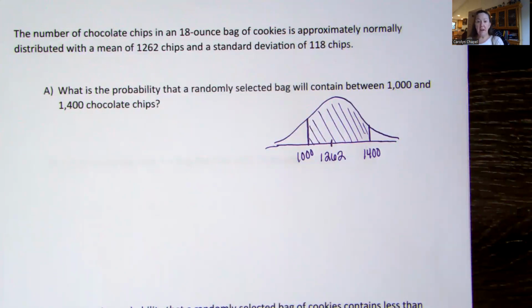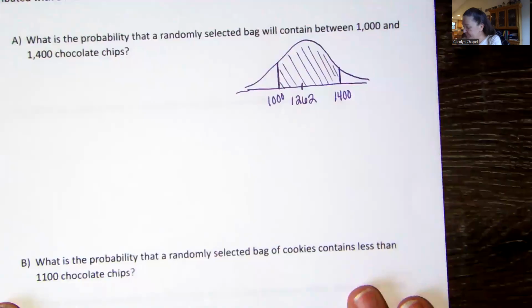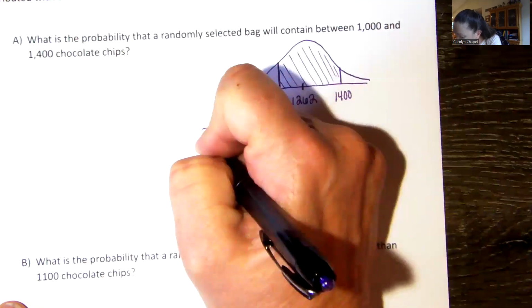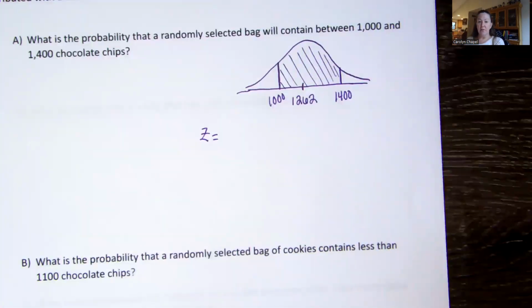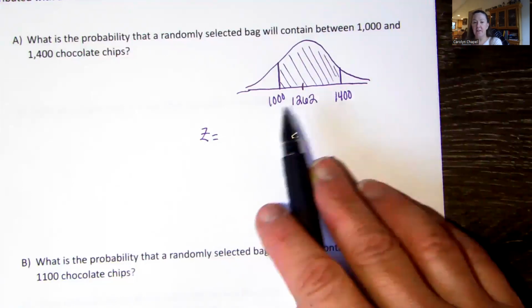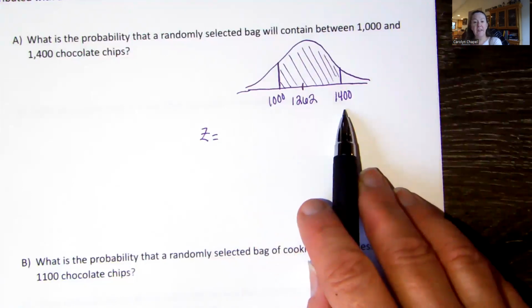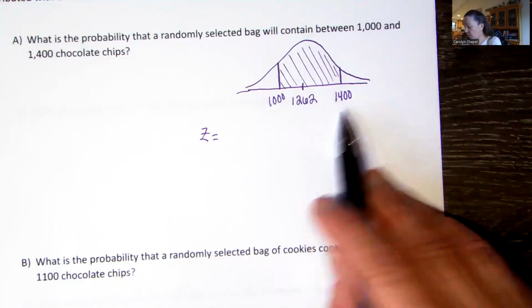Now, we don't have tables for every single situation. So the magic thing to do, and it is kind of magic or mathic, if you want to call it that, is we go through our z-scores. And a z-score is a way to kind of standardize our values. So what I'm going to do is I'm going to take these two boundary values and I'm going to standardize them or find their corresponding z-score.